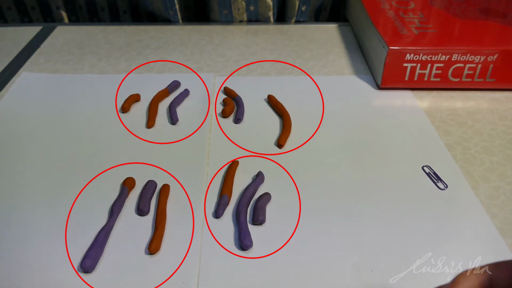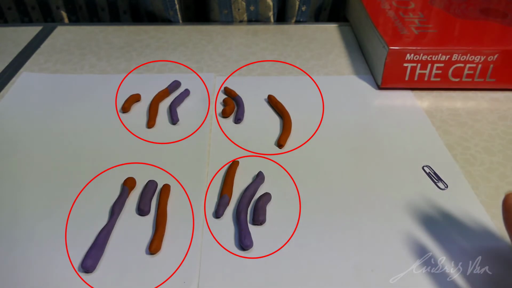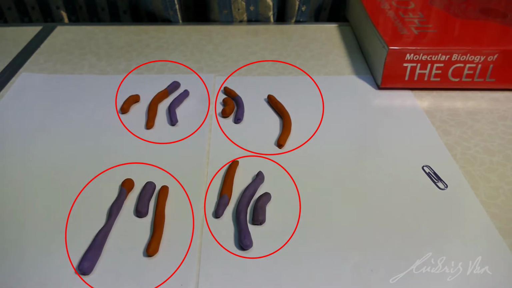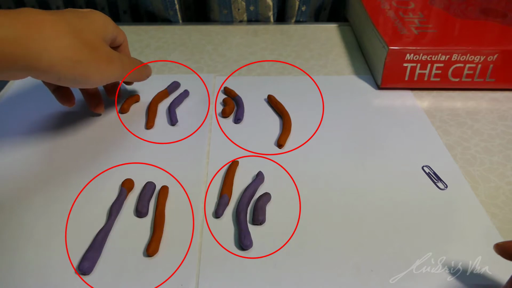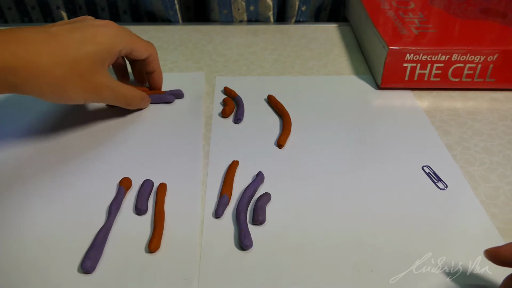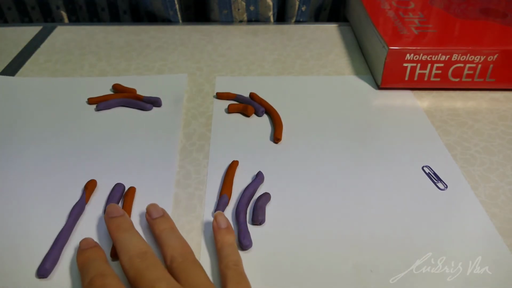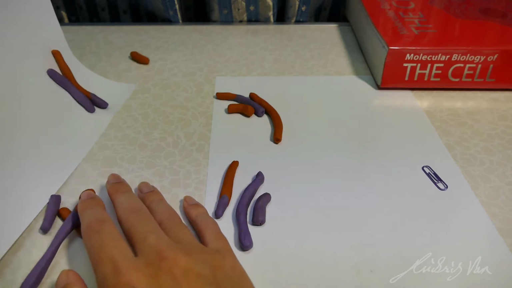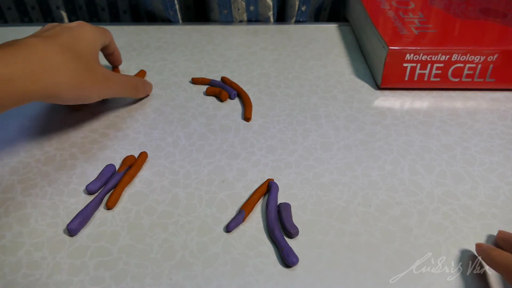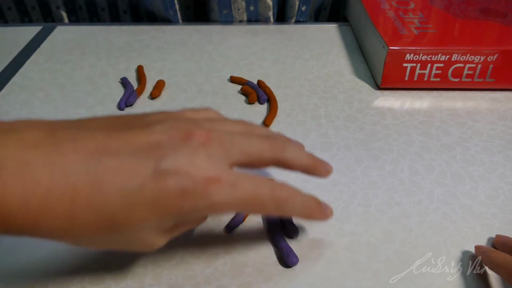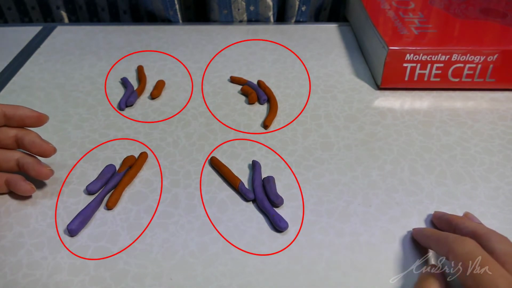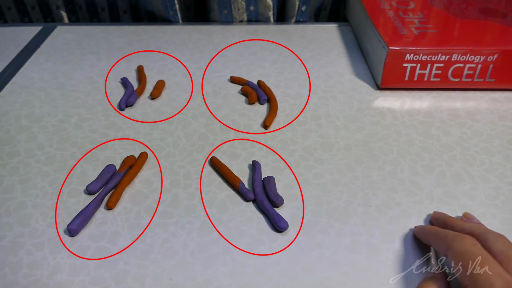It will give rise to genetically different offspring due to crossing over as well as independent assortment. And as a result, at the start, the cell has 6 chromosomes, but we will end up with 4 daughter cells, and each of them will only have 3 chromosomes because of the 2 cell divisions that occur.